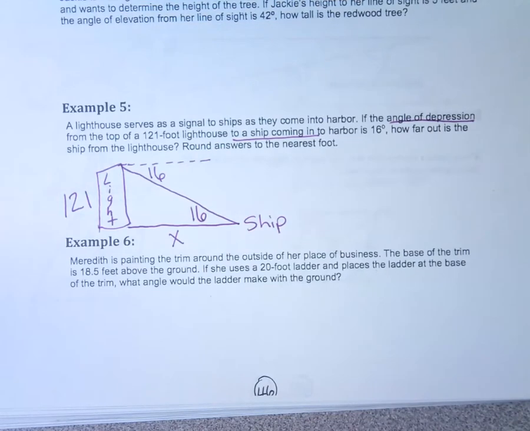So this would be a little confusing at first, just trying to draw some pictures. I just want you to know, depression is when first you're looking straight ahead and then you look down at something. So that's where the 16 goes. And then I can put it here because these are alternate interior angles. So now I'm not even going to pay attention to that.